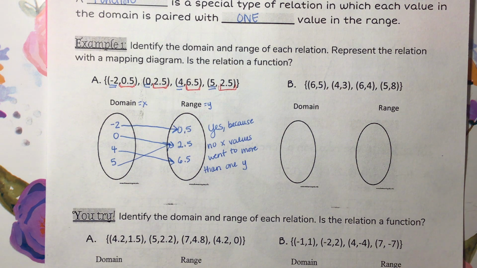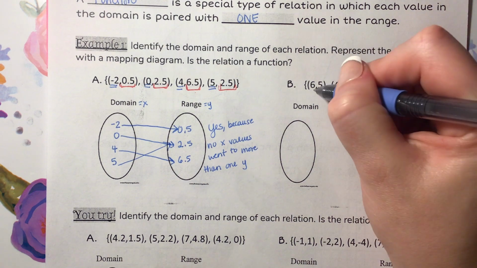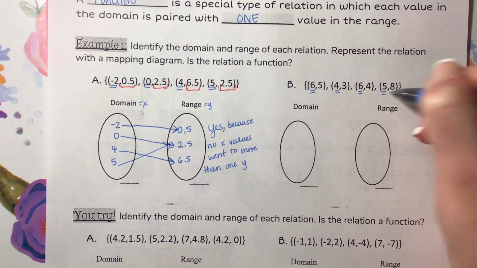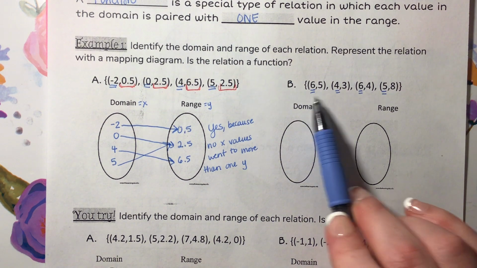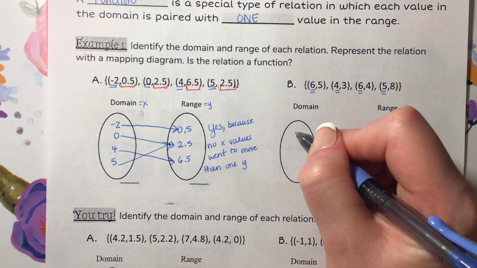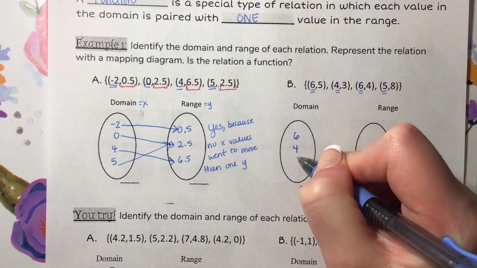So let's look at the next example and see what we get there. We're looking at our domain and range again. So first our x values. I have 6, 4, 6, and 5. Notice how the 6 repeats, so I'm not going to write it more than once. I'm just going to write it one time. So I have 6, 4, and 5.